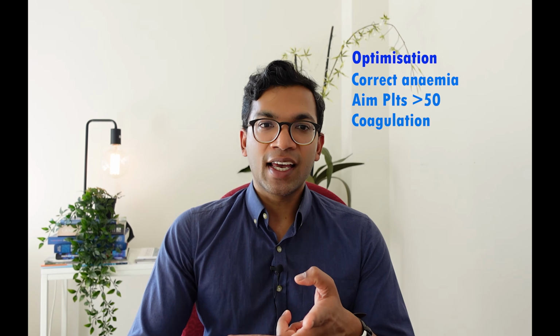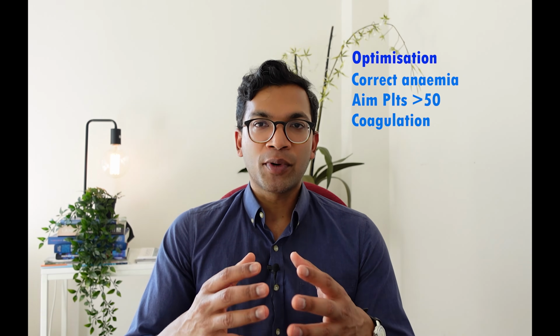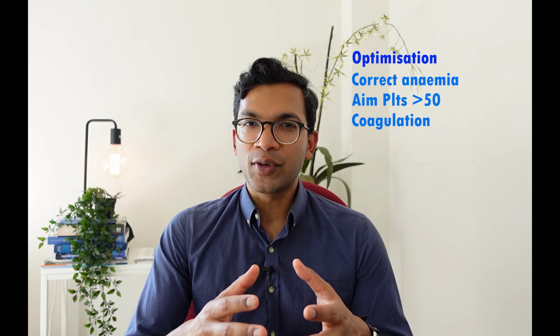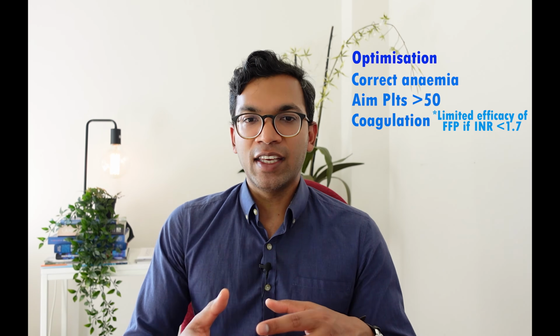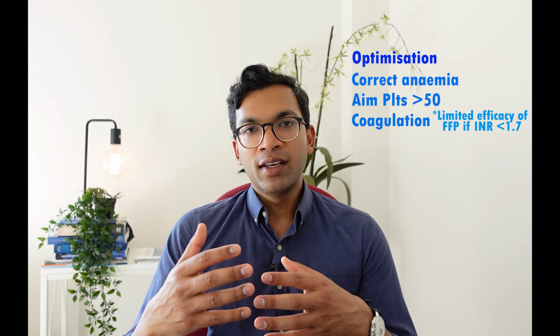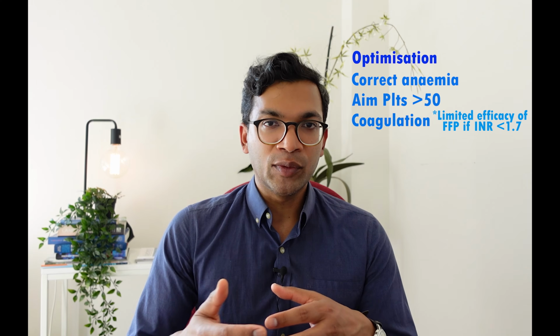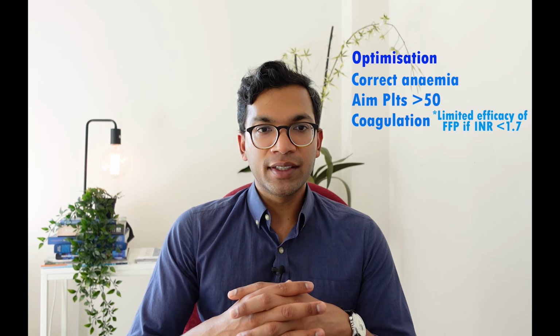You check your coags, and interestingly, the way you can treat or optimize your coags is not always possible in liver cirrhosis, and it's probably thought that an INR of less than 1.7 can't really be corrected by giving something like fresh frozen plasma. And again, these blood products have their own risks and benefits, so really important to balance that. You don't want to just transfuse everyone if you're going to get limited benefit from it.